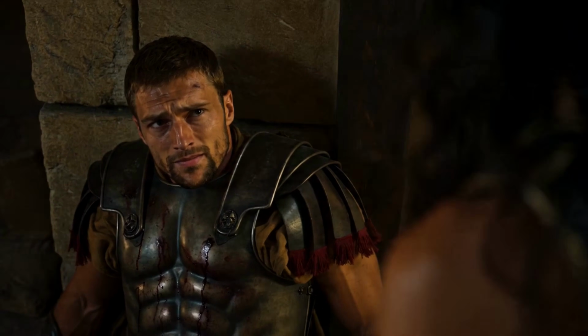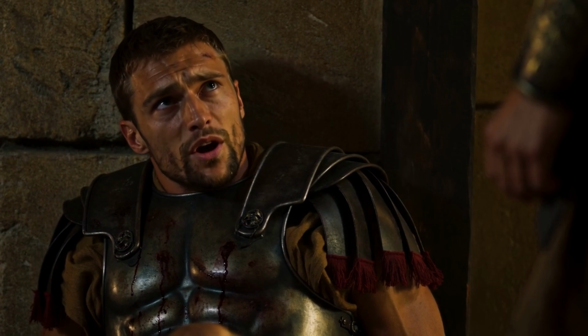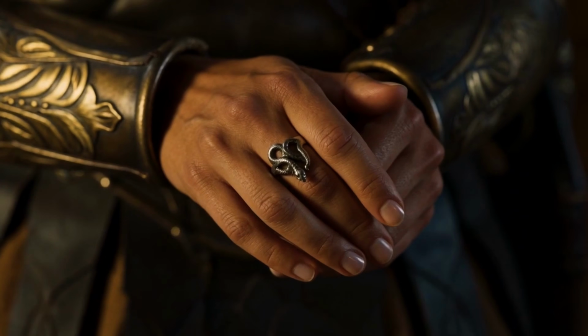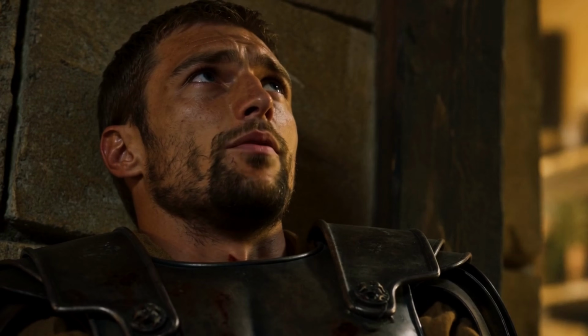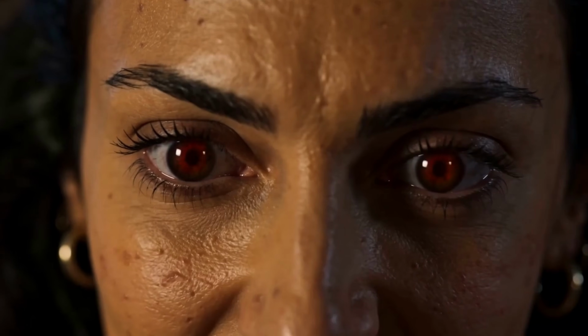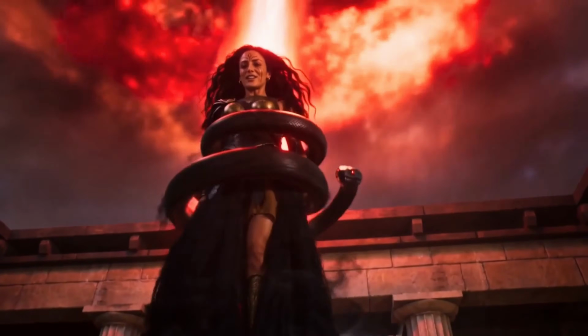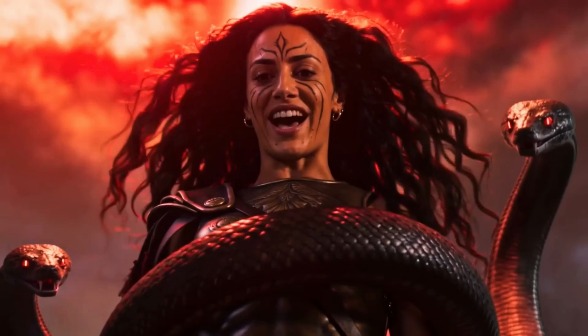Why did you kill Draxon? He was one of us. He was not Draxon. It was a witch dressed as a Spartan. How did you know it was a witch? He was wearing the serpent's ring, just like the one you're wearing now. Huh. So you do know about the serpent's ring. You should have looked closer, Zorak.